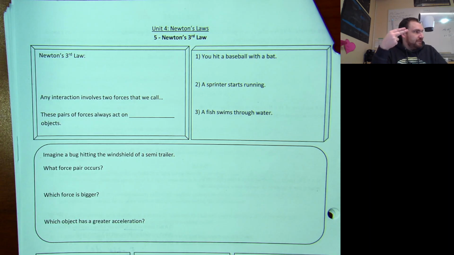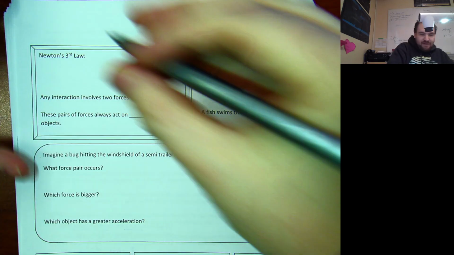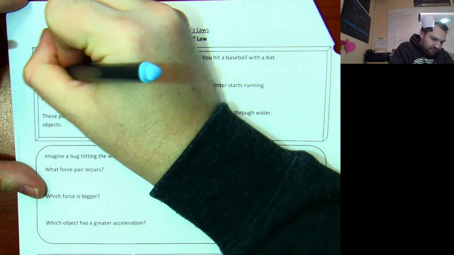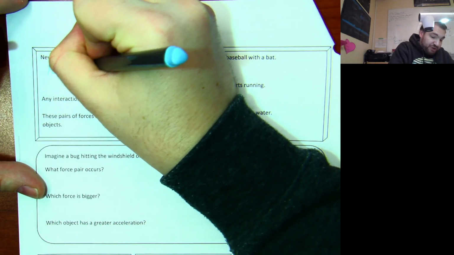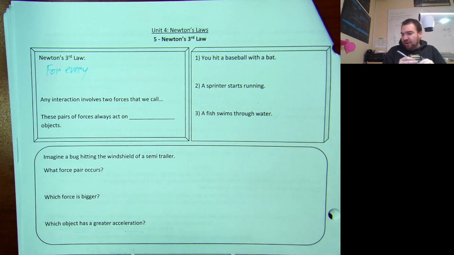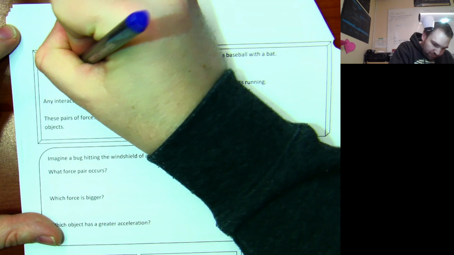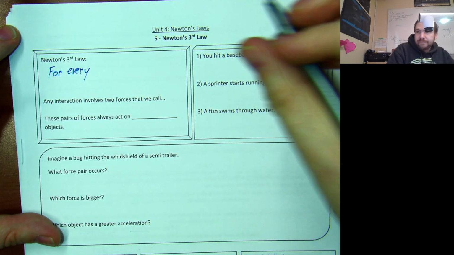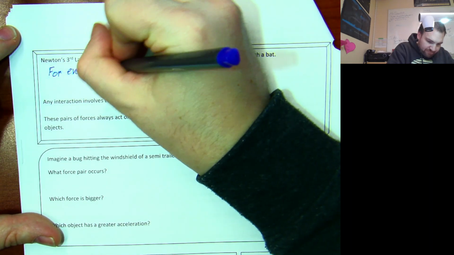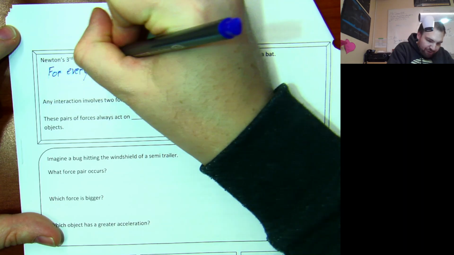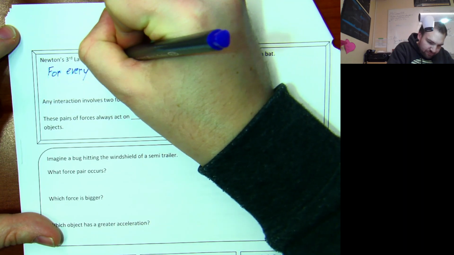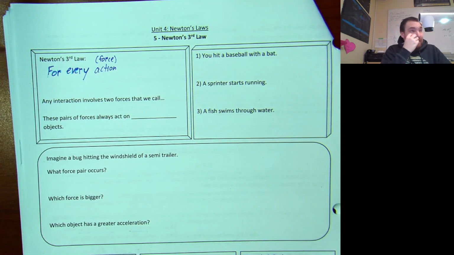The third law, I'm willing to bet you've all heard of. Luis, what is it? Every action has a reaction. For every action, and it's more specific even than that. For every action, and when I say action, I want you to think force. For every action, what?